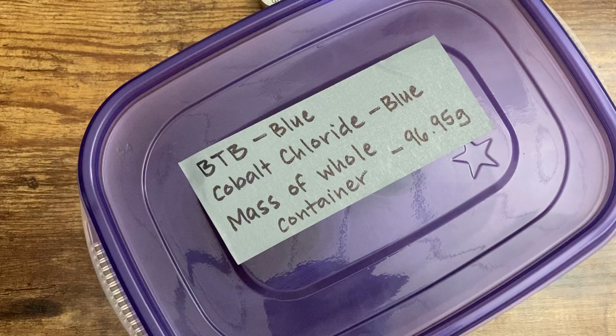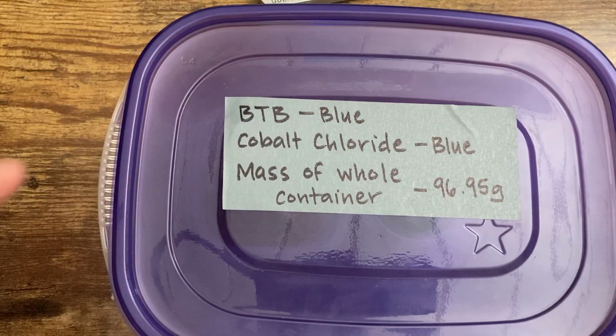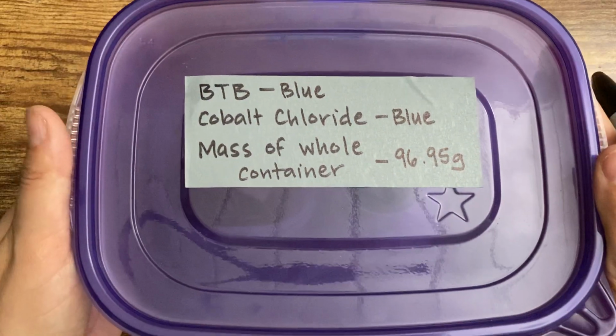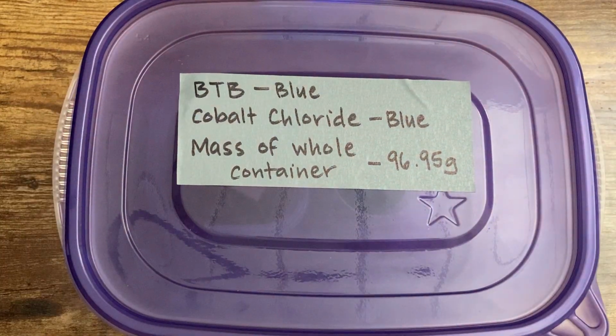All right, this whole container with my mealworms, the food, the BTB, and everything is now gonna sit on my desk for the next 2 days, and we'll come back and I'll check in with you then.